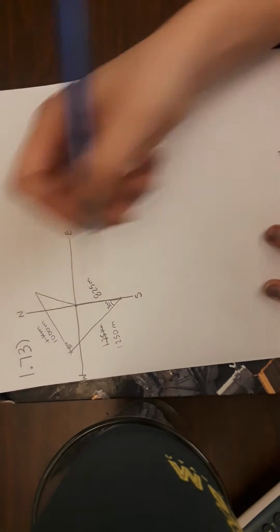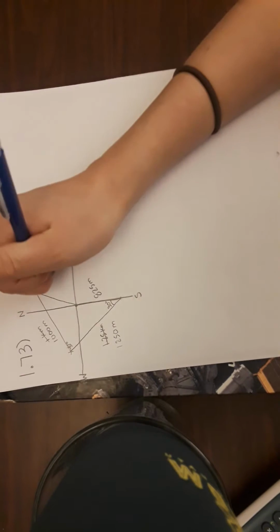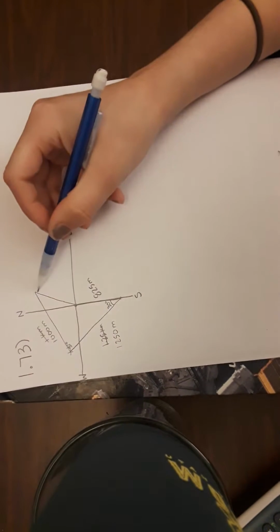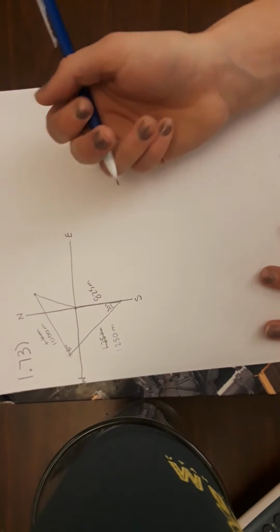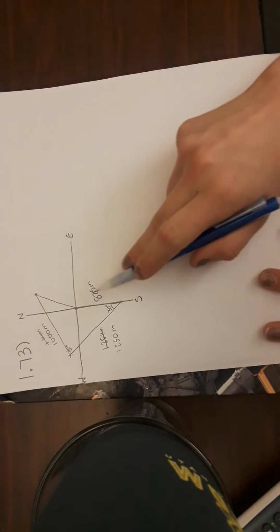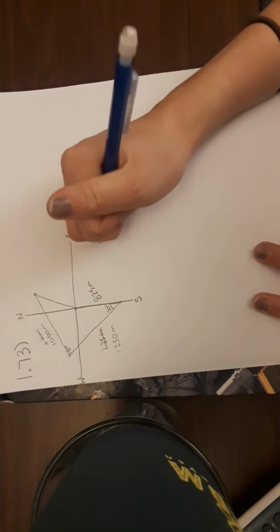So first, these are all vectors, and so we're going to use components of vectors to figure out where we are, because in order to find out how far this is, we have to find out where exactly we are. So I'm going to put all these lines into coordinates.